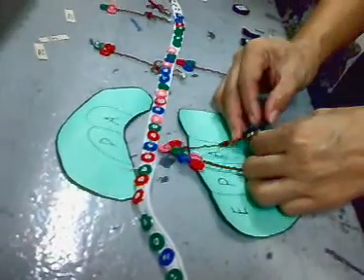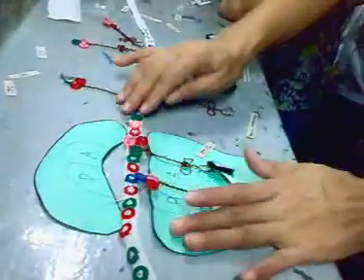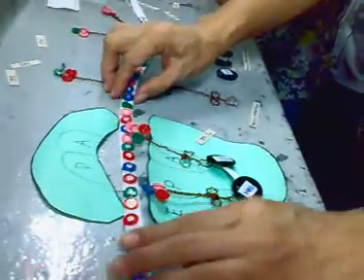Now translocation will occur. For this part, not. Just look. Get your own model. I'll show it to you.